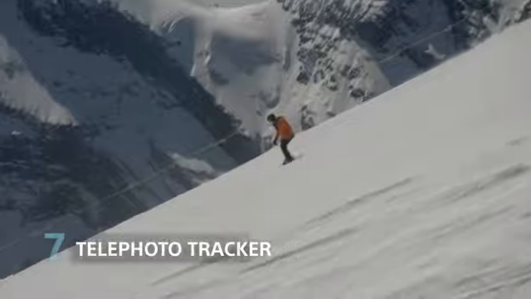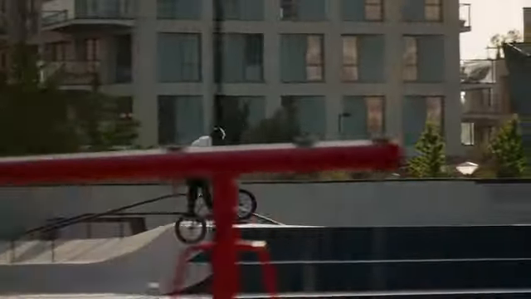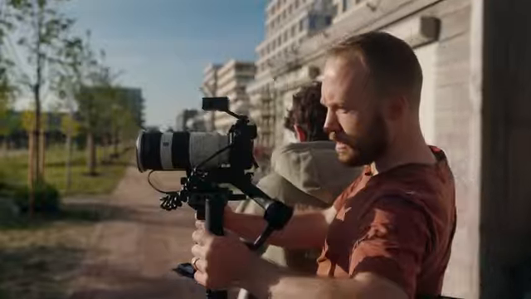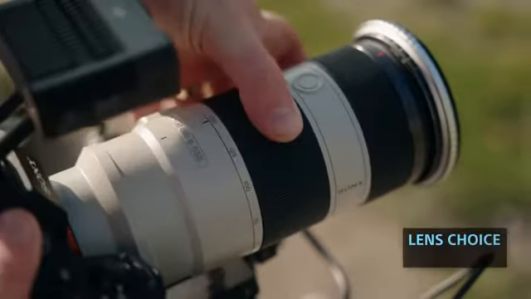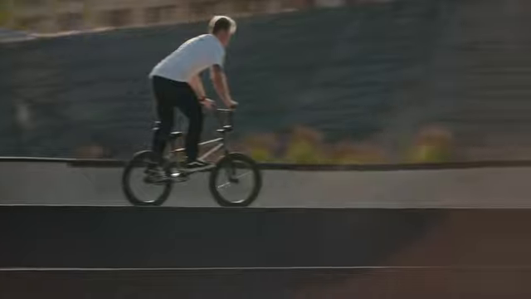Number 7. The Telephoto Tracker. It's one thing to track your subject with a gimbal, but putting on a zoom lens and shooting at the long end immediately makes a shot feel special. Here you definitely want to be shooting from a moving object to keep up with optimal stability. In this case, we used a scooter.